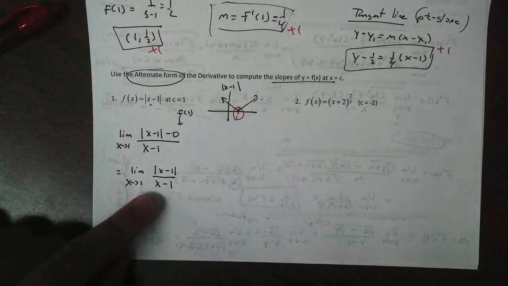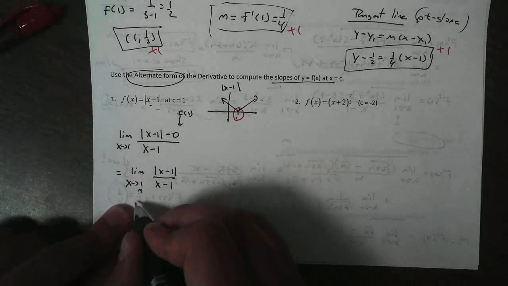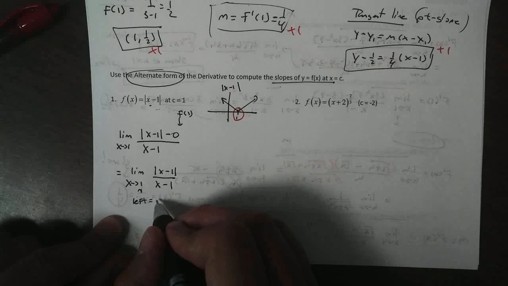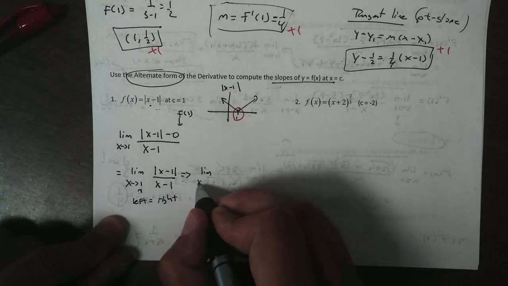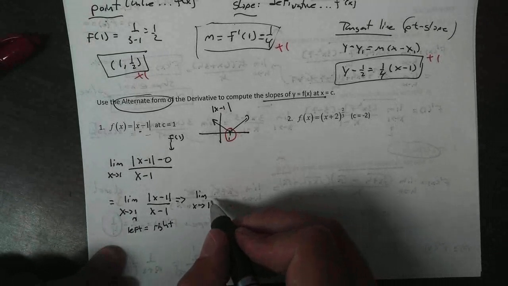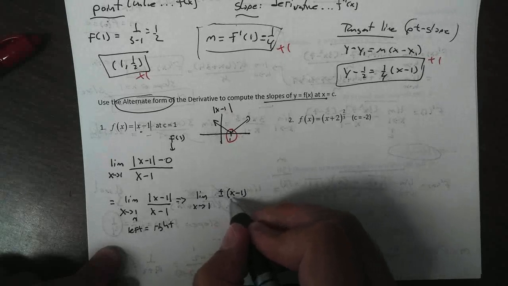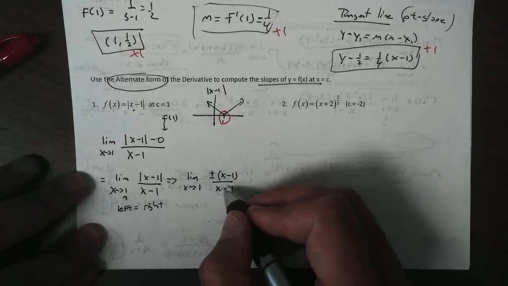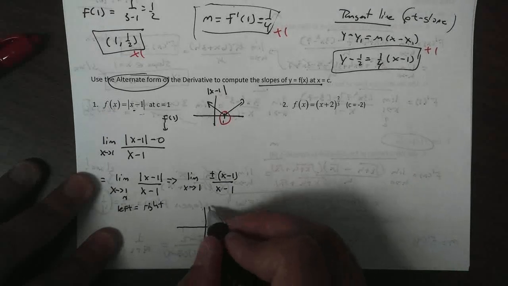Now there are two ways we can solve it, but what we want to be careful with is the idea that from here we have to look at the left-hand side and it has to equal the right side. That the left and the right, remember, have to equal each other. So when we look at absolute value, we're really looking at two possibilities. On the left side, a plus or minus x minus 1 over x minus 1, and that's going to give us two different shapes. I'm going to go ahead and graph it, by the way. If I graph it, sometimes it's easier to see.